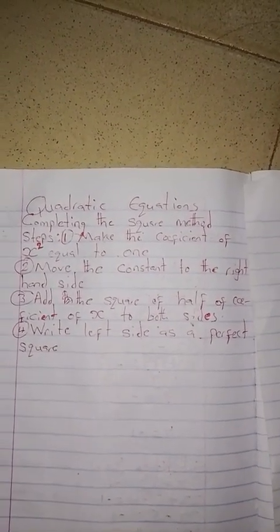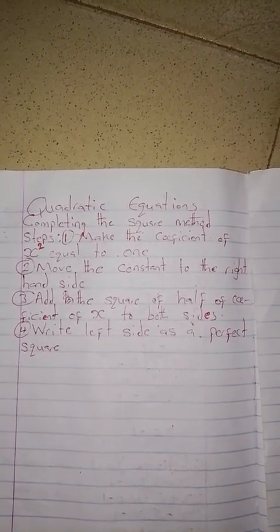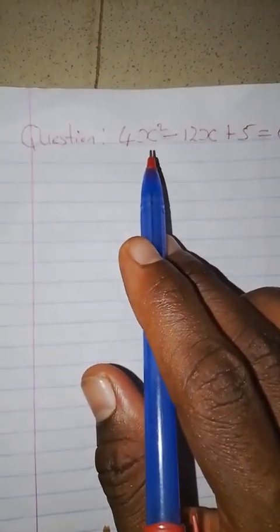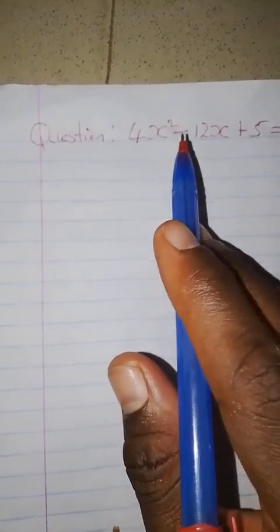Okay, the first step, number 1, says make the coefficient of x squared equal to 1. In this question, you can see that the coefficient of x squared is 4. So how can we make it equal to 1? By dividing all through by 4. Let's go ahead.